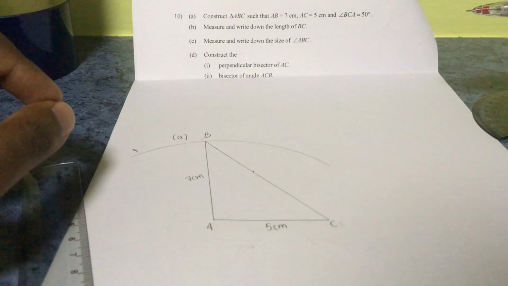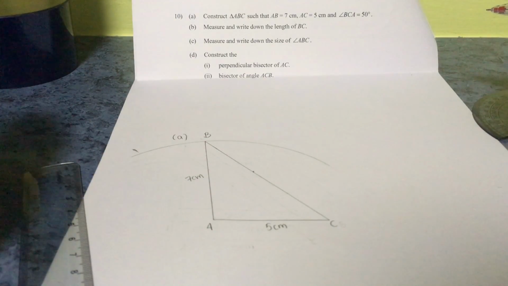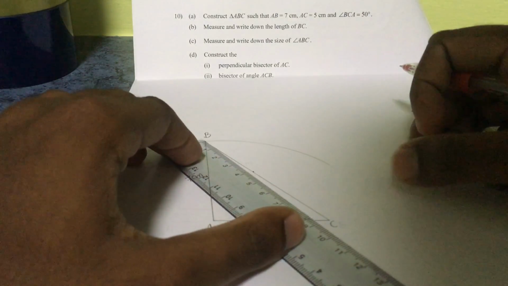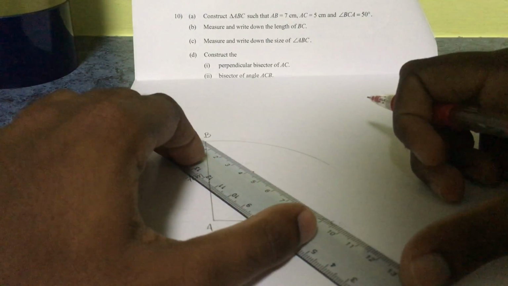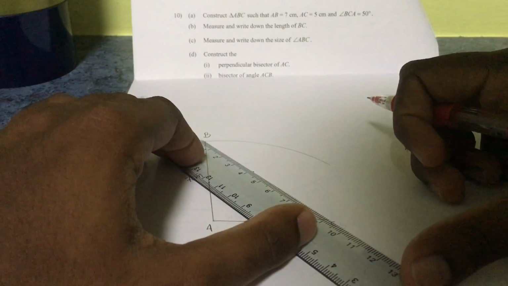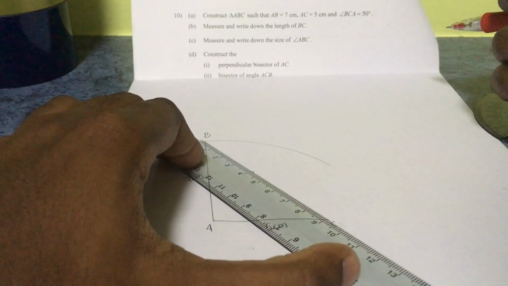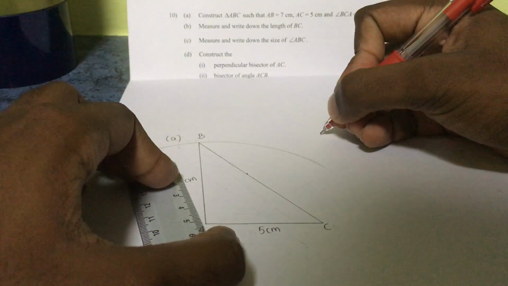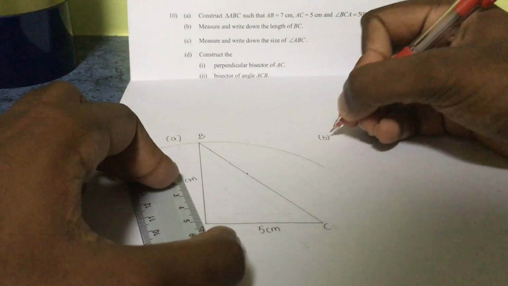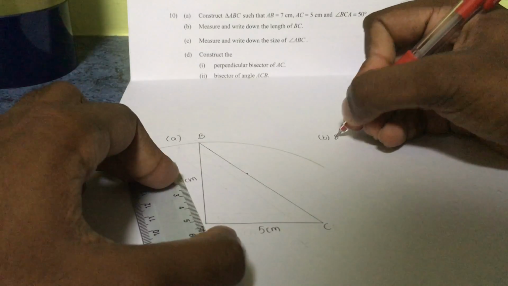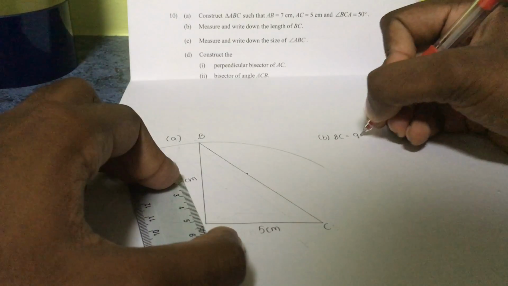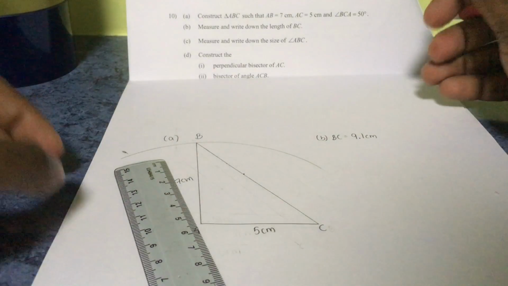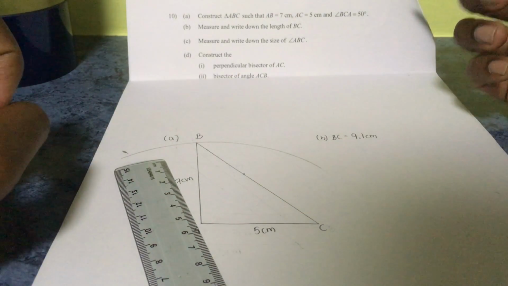Now for question B, measure and write down the length of BC. So from B all the way to C, I get about 9.1 cm. So question B, I'll just write BC is equals to 9.1 cm. If you get about 9 cm, it's still acceptable.